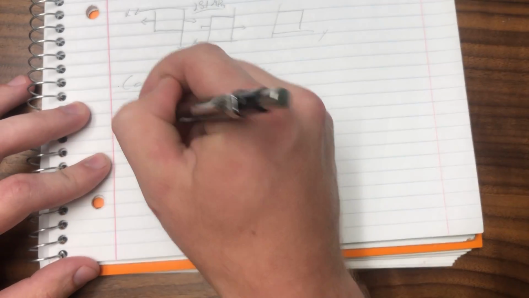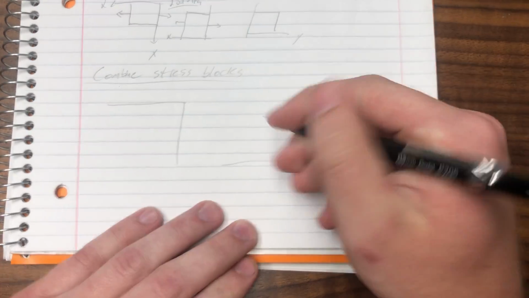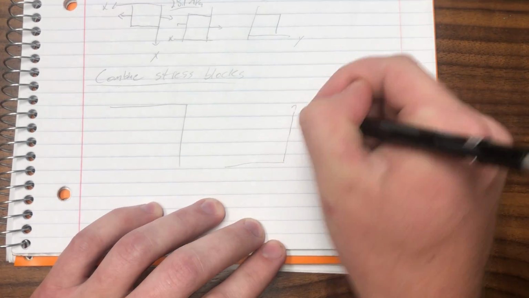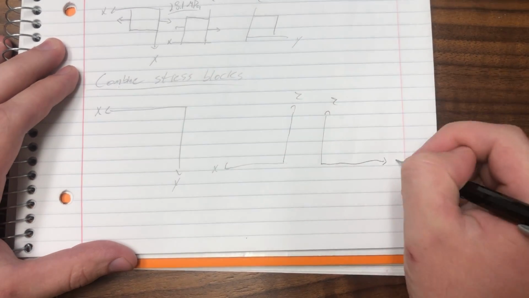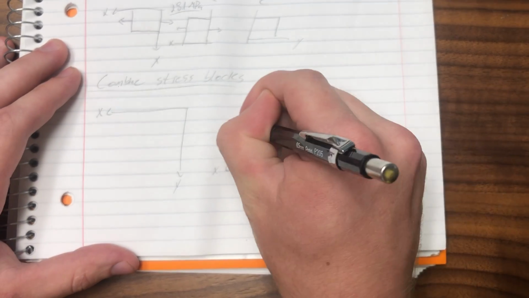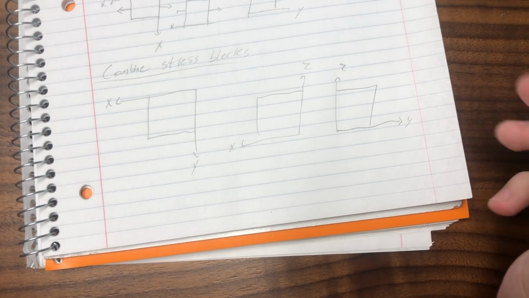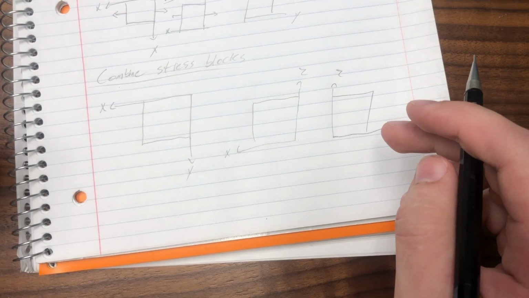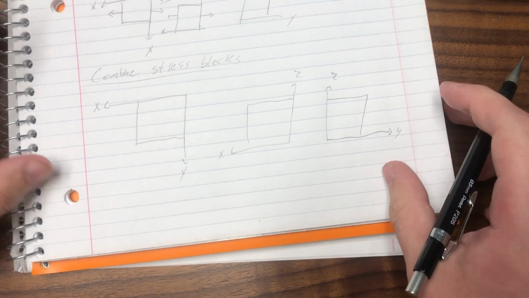When we combine them, you basically take all the forces that you got throughout on each set and you add them all together and put them on one final set of stress blocks.